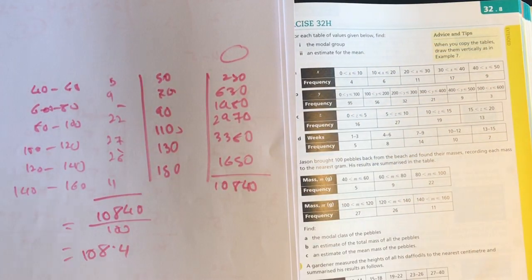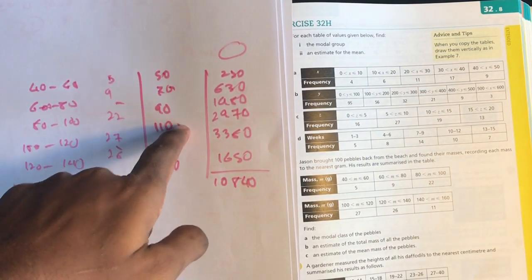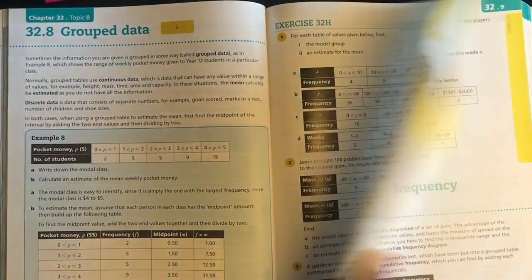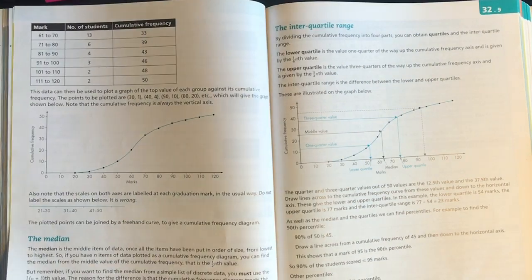This is how we do this kind of question. So very important, must take midpoint for class. If no class, you don't take midpoint. So there will be a few exercises they will put in there.